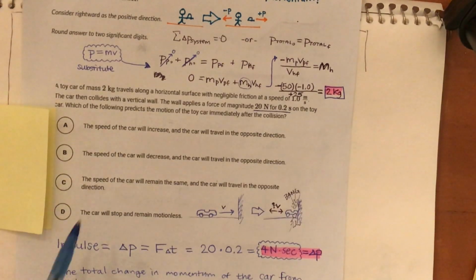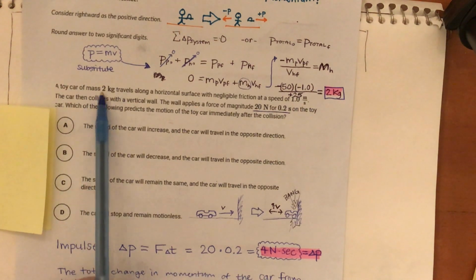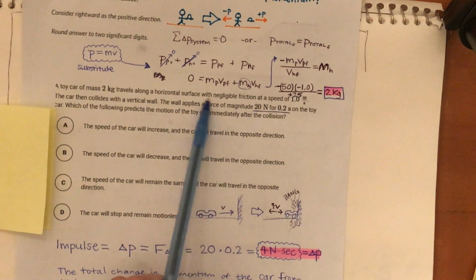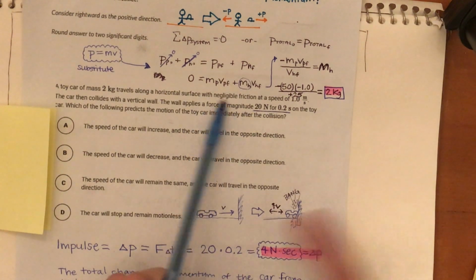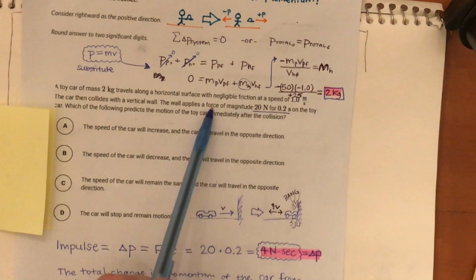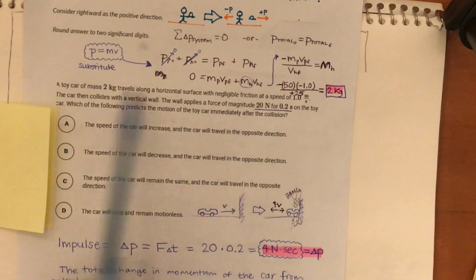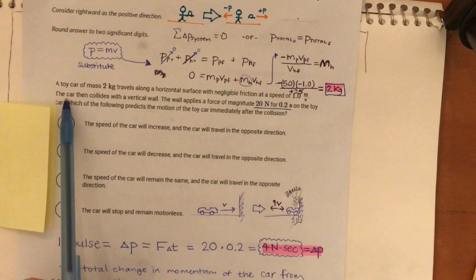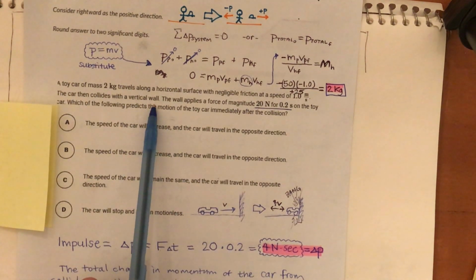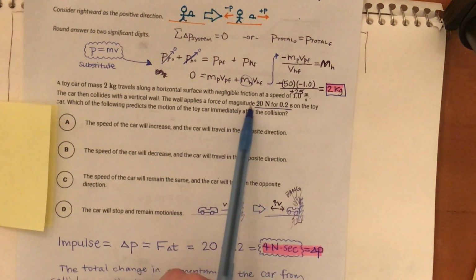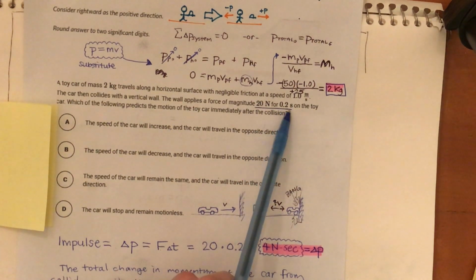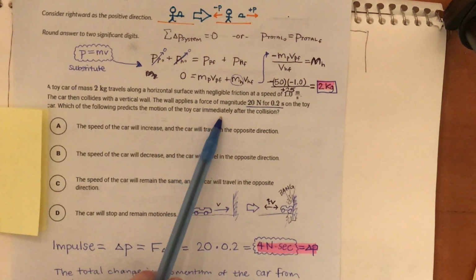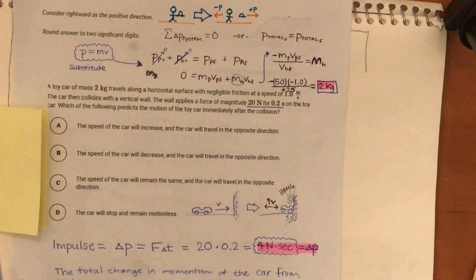This is another multiple choice problem. It says a toy car of mass 2 kilograms travels along a horizontal surface with negligible, so very little, friction. We assume that means none, or we can just disregard it. So it travels along a horizontal surface at a speed of 1 meter per second. The car then collides with a vertical wall. The wall applies a force of magnitude 20 newtons for 0.2 seconds on the toy car. Which of the following predicts the motion of the toy car immediately after the collision?